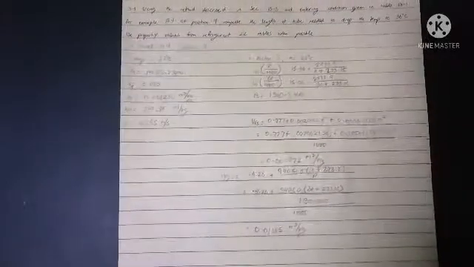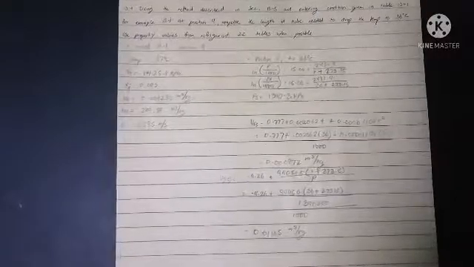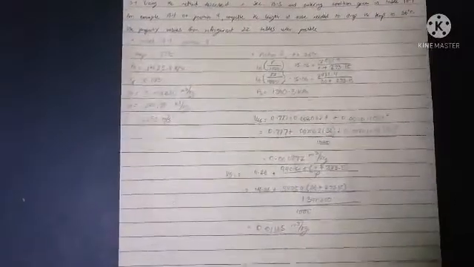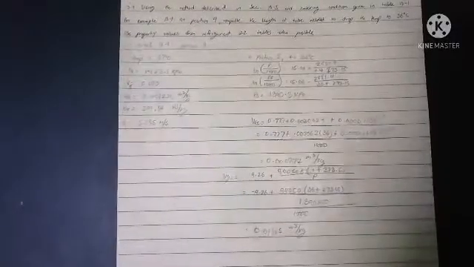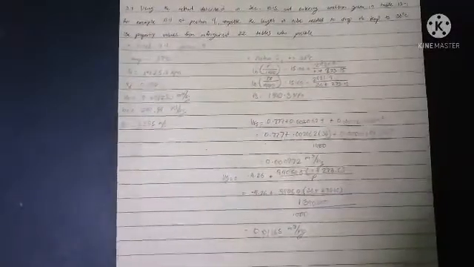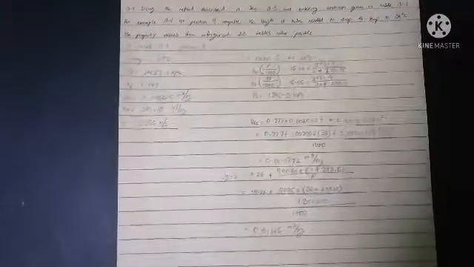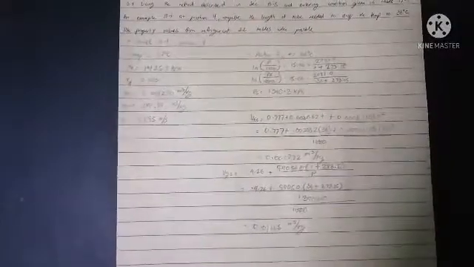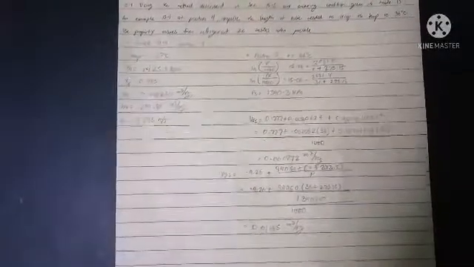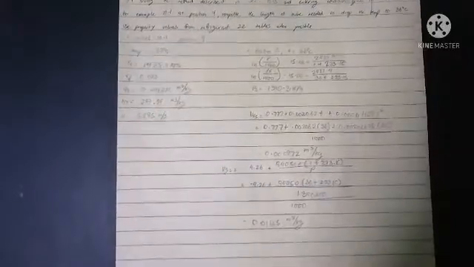So at position 5, T is equal to 36 degrees Celsius, so ln of P over 1000 is equal to 15.06 minus 2481.4 over T, that is 36 degrees Celsius plus 273.15. So our P5 equals 1390.3 kilopascal.